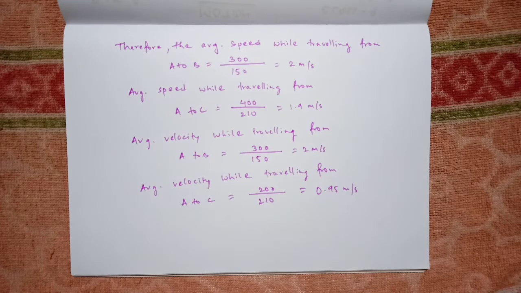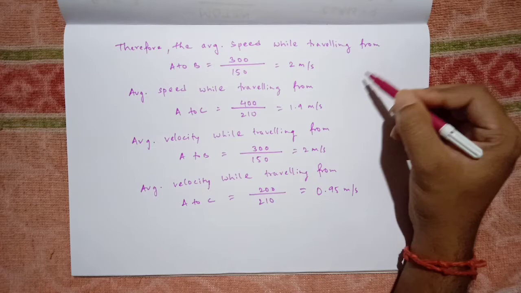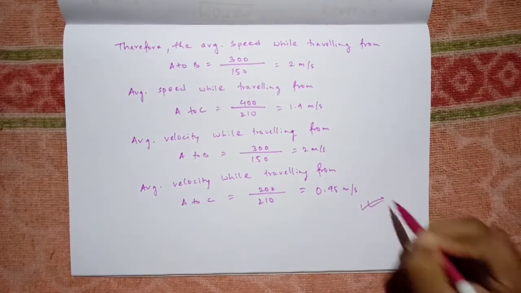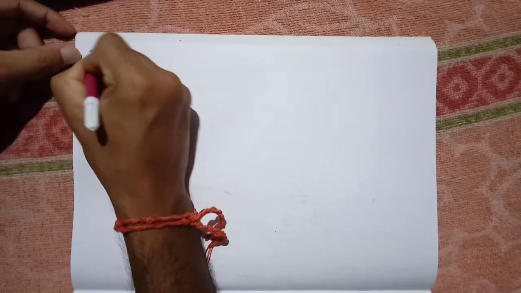So in this question, which we have been asked about the total speed, the average speed and average velocity, we have found out the answers for both A to B and A to C. So the next question is question number 3.